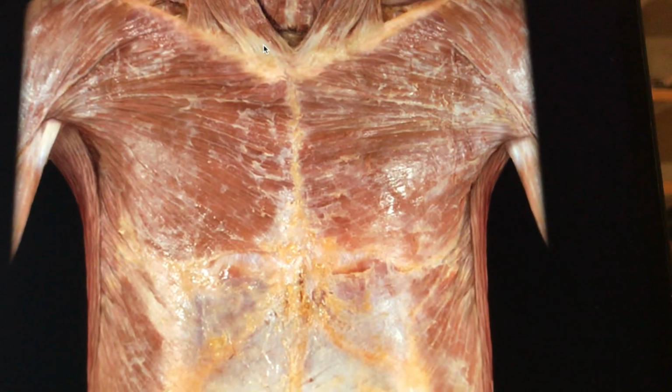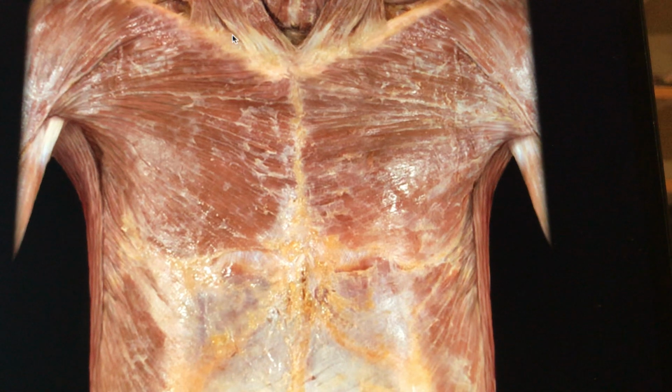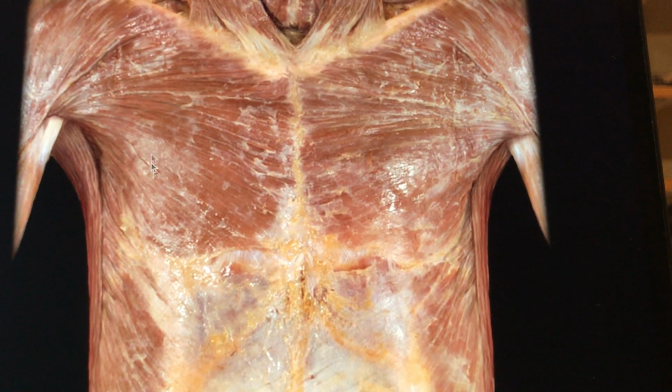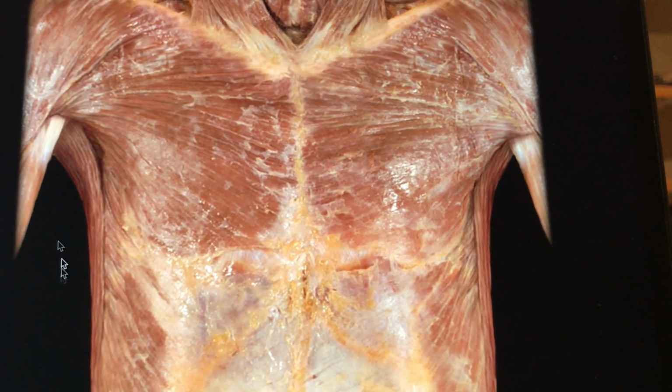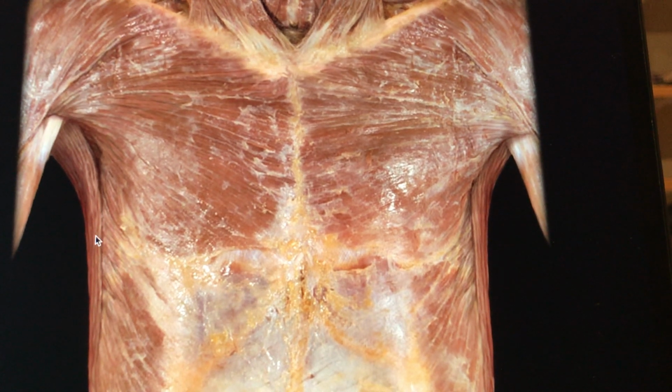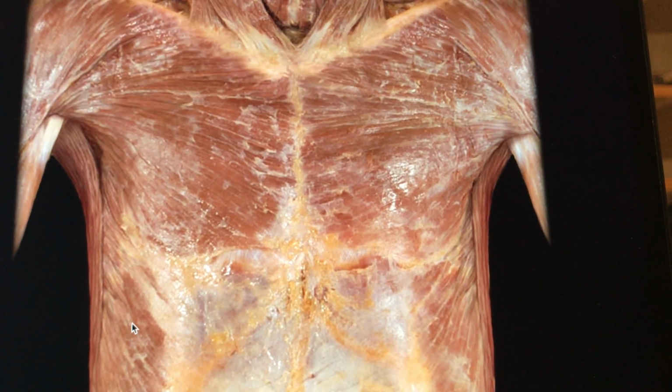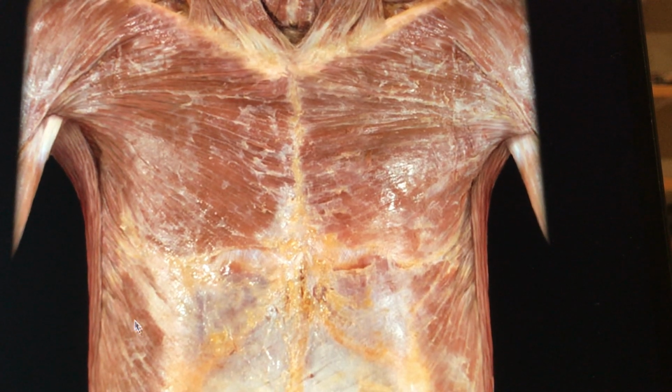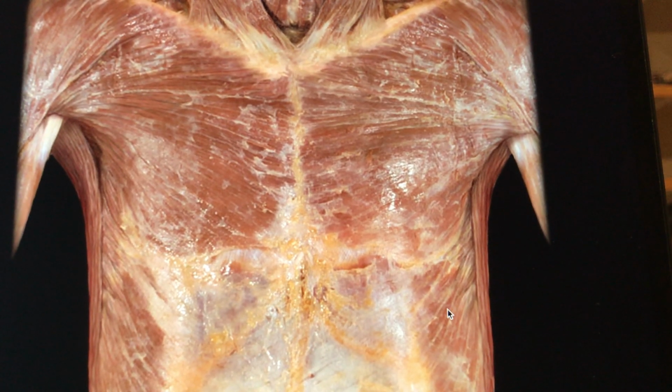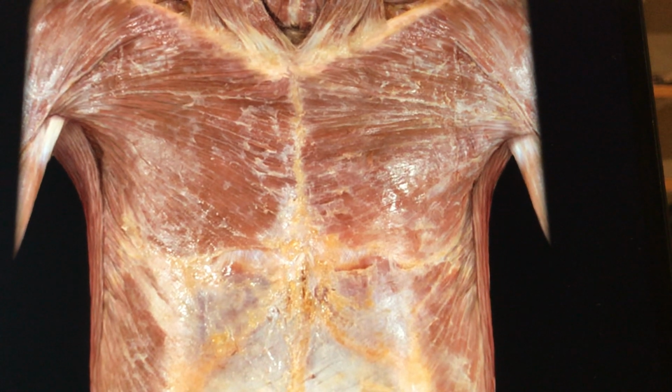We can see on top right here, your sternocleidomastoids. You can see our pectoralis major. You can see a little bit of our trapezius muscle coming out. And again, down here, since this is very superficial, this is your external obliques on each side and your rectus sheath right down the middle.